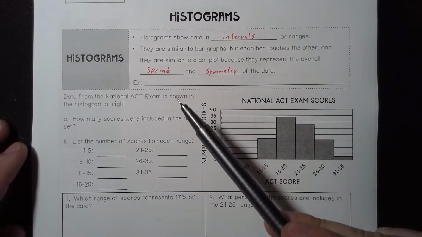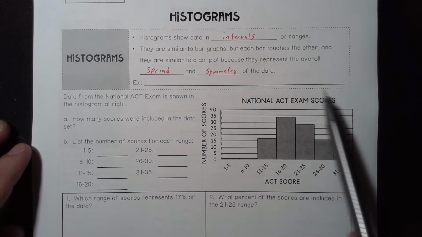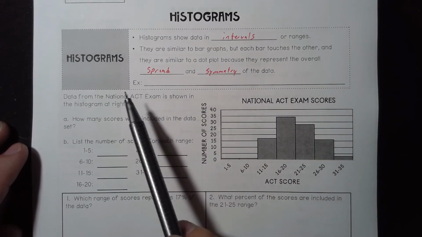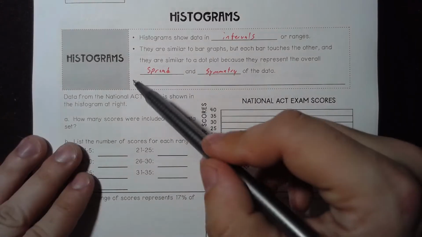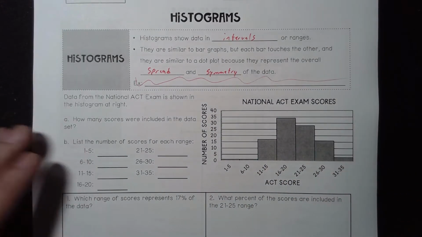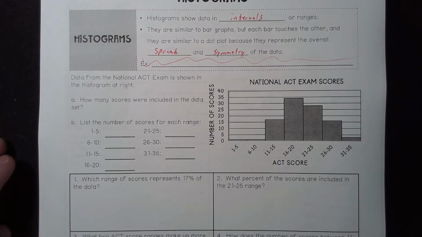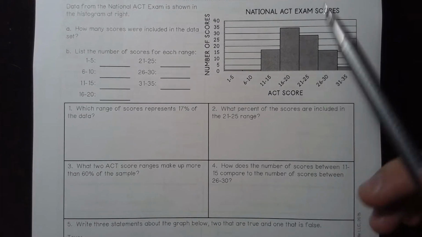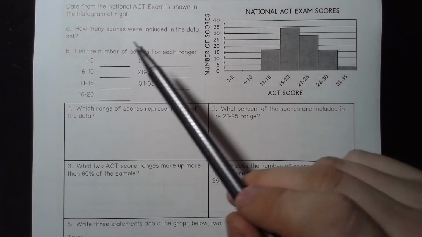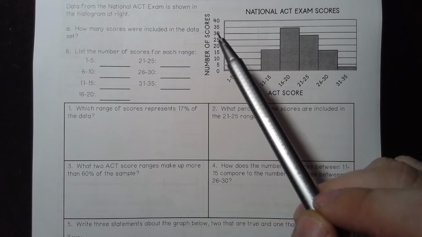So, example. I do not know why they have that there. I really have no idea what they are trying to get us to put there, so I'm just going to squiggle line that out. Data from the national ACT exams are off to the right. How many scores were included in the data set?